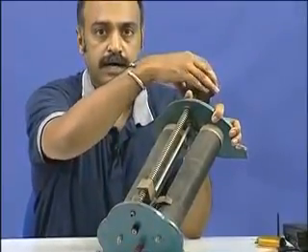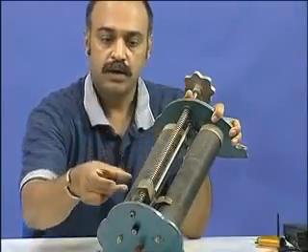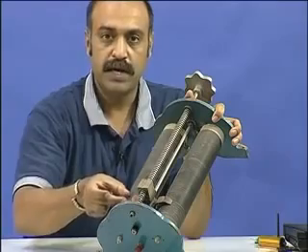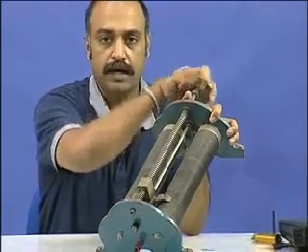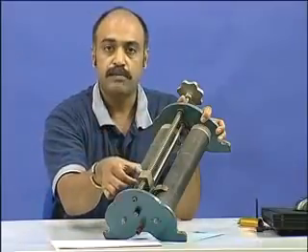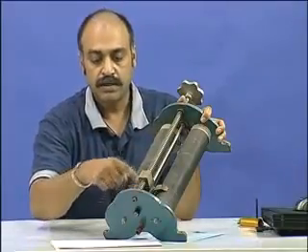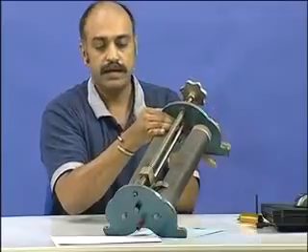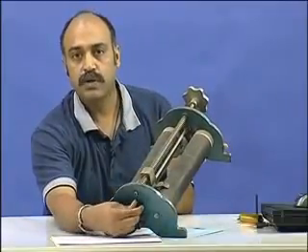Now, there is a lead screw arrangement here with a center tap which can move around. I can vary this knob here and therefore change the position of the center tap. The center tap is connected to this knob here.